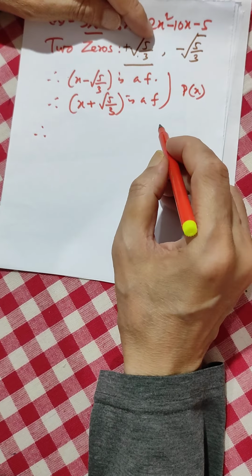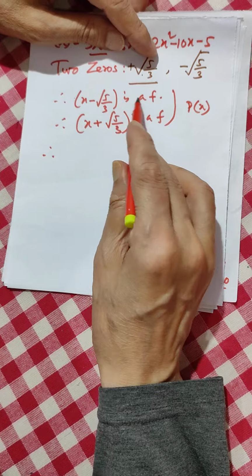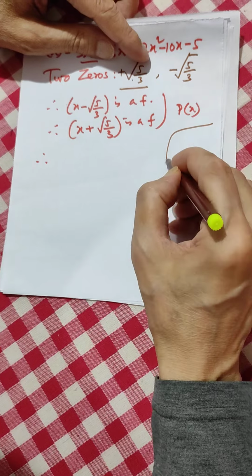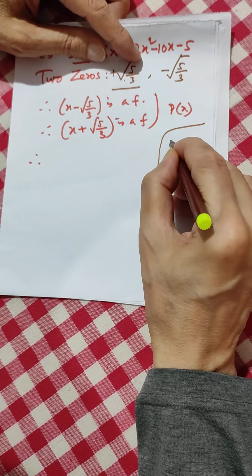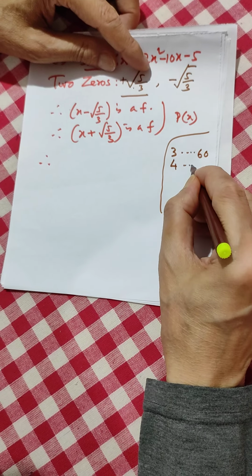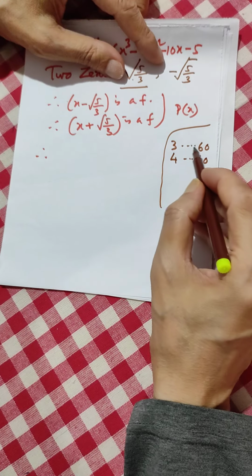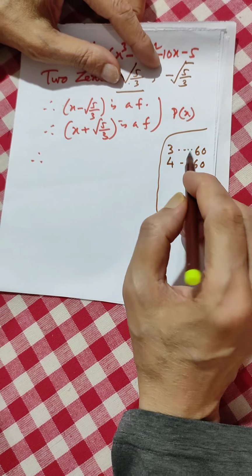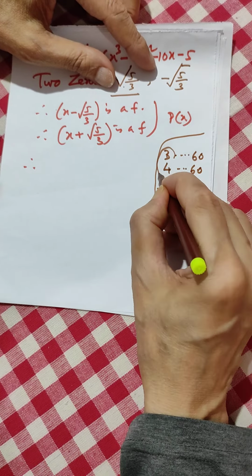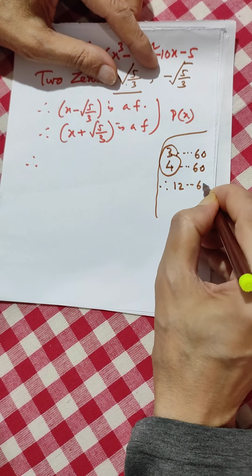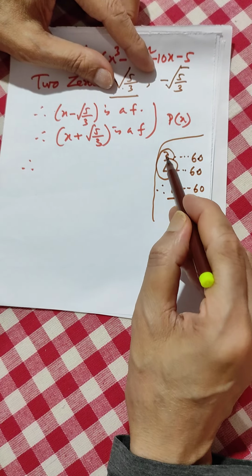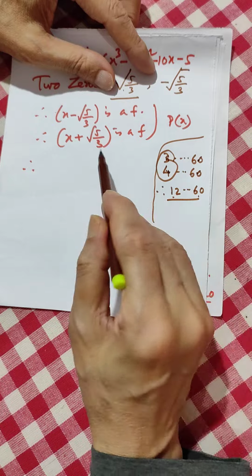Now you see, if this is a factor and this is a factor, their product will be a factor. If you have any doubt about this, let me give you an example. Now 3 is a factor of 60, 4 is a factor of 60, isn't it? 60 is exactly divisible by 3, 60 is exactly divisible by 4. So therefore 3 into 4, 12 must be a factor of 60. That is the concept. So that concept we are using here.